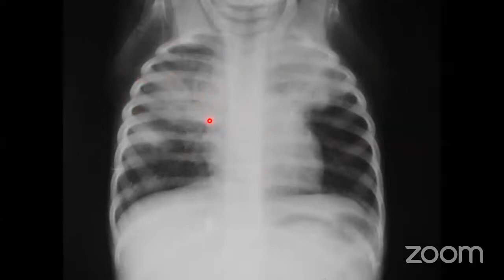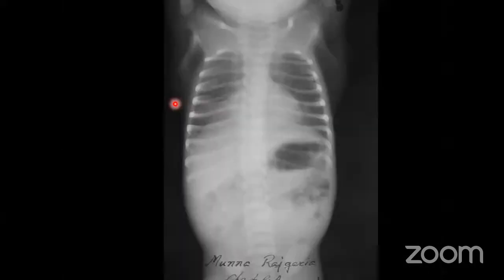See, the radio-opacities are much more concentrated medially, but if you follow on the lateral side, it is getting smudged unless and until it touches the pleura or a fissure. And on the medial side, I don't know whether you are appreciating or not, there are some air shadows over there. We call it the air bronchogram. So this is a case of lobar pneumonia or airspace pneumonia, left upper lobe and right upper lobe.